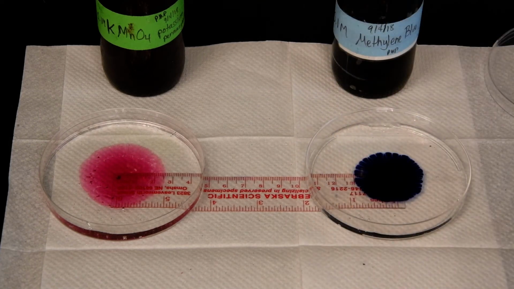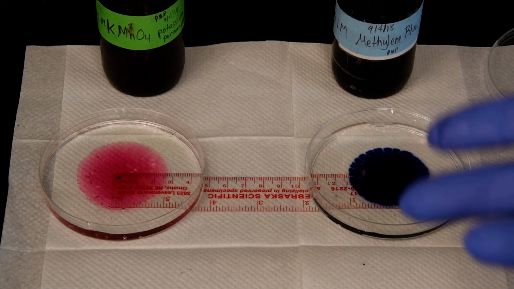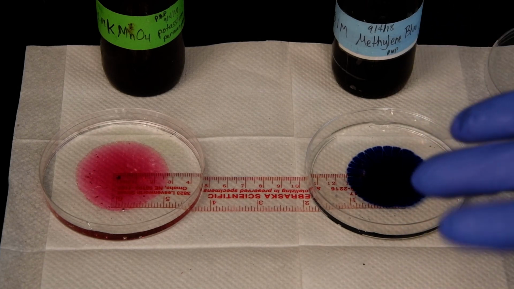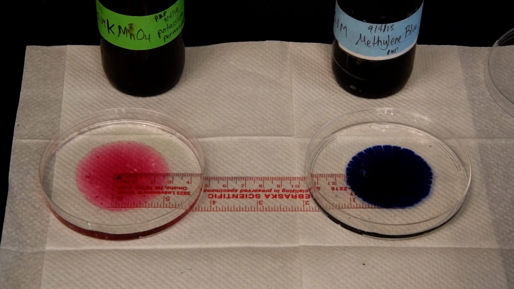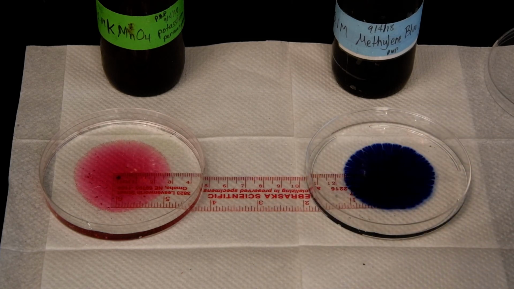But potassium permanganate is a considerably smaller molecule compared to methylene blue. Eventually they'll both fill the dishes, and then it won't be exciting anymore. Hoping you are a little excited right now. But in the meantime, you can see that, again, smaller molecules do move faster than larger molecules. So we'll let that go, and we'll check on our other experiments in a moment.